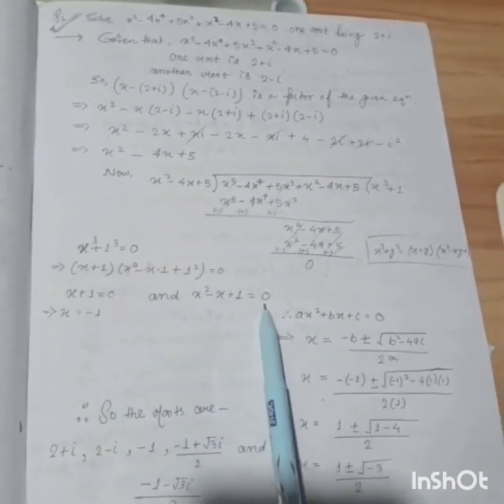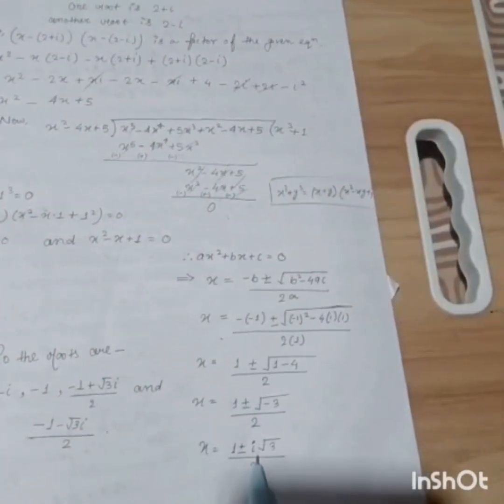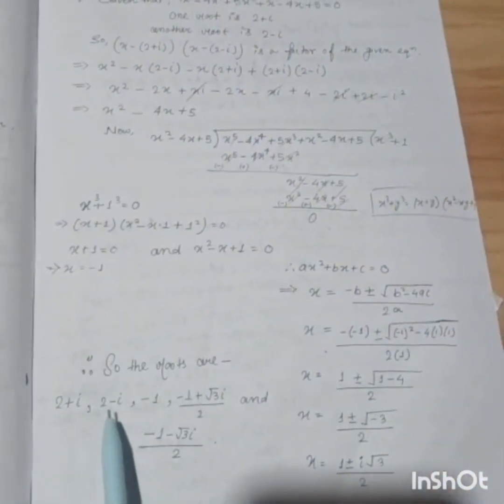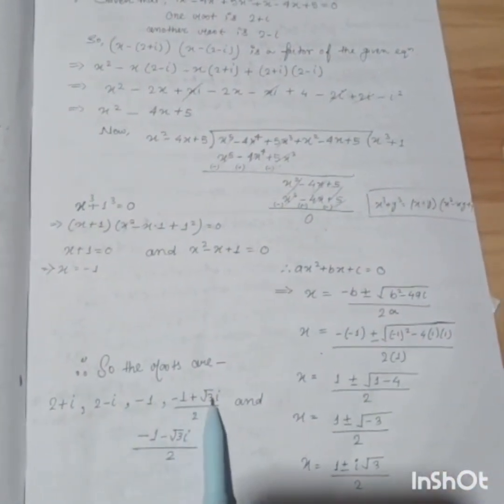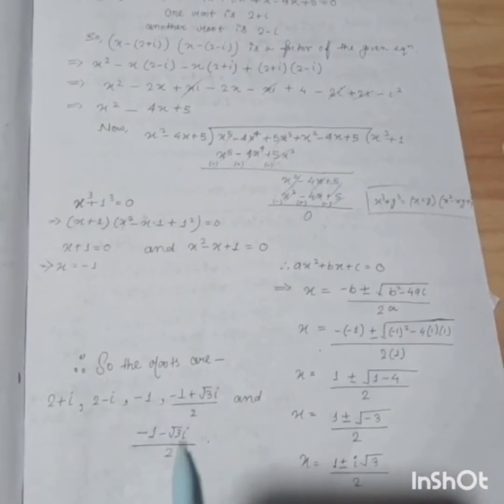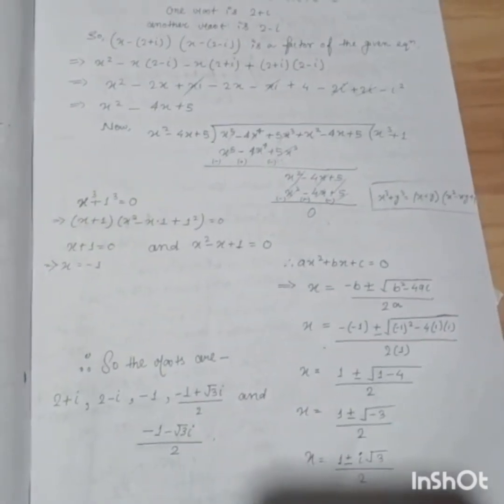Then we solve the quadratic equation. Then the x value is (1 plus minus i root 3) divided by 2. So the roots are 2 plus i, 2 minus i, (1 plus root 3 i) divided by 2 and (1 minus root 3 i) divided by 2.